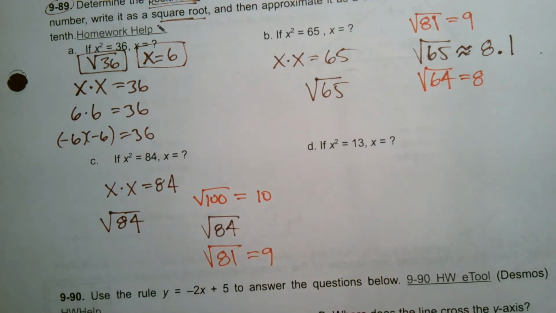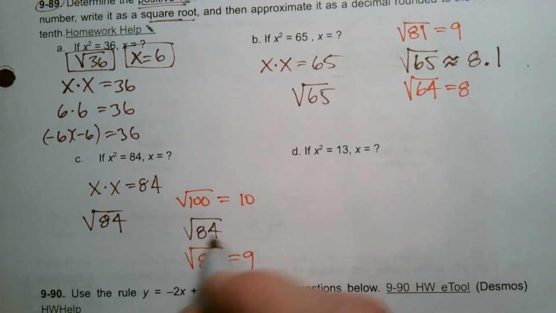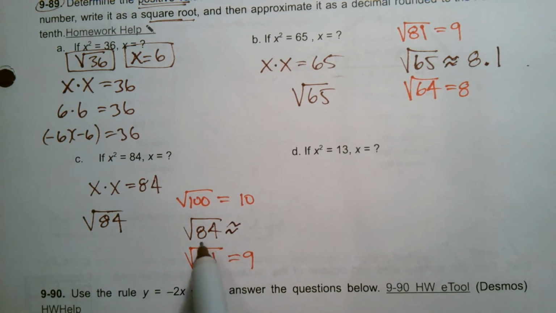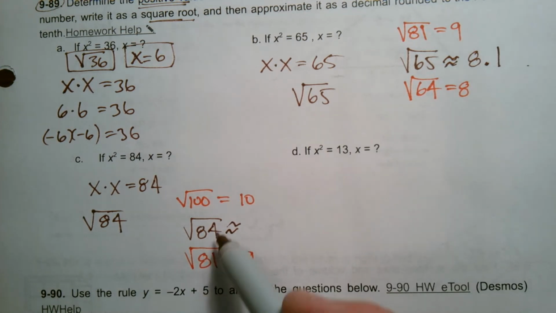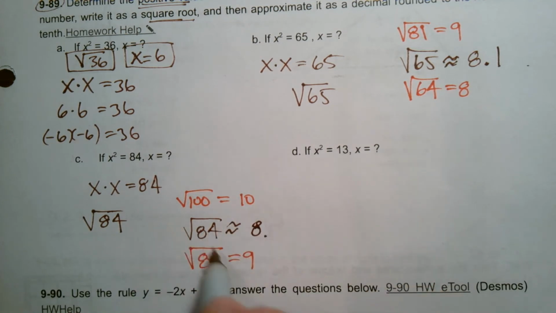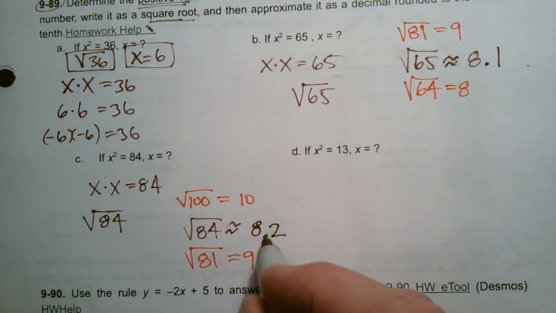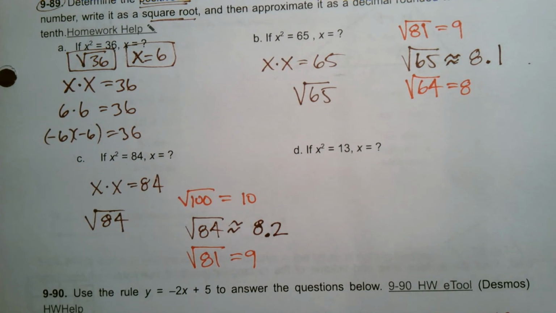This is why memorizing your perfect squares is important, knowing your 1 squared, 2 squared, 3 squared, 4 squared, all the way up. So approximately what? If I look at where 84 is compared to 100, it is 16 away from 100, but it's only 3 away from 81. So it's definitely below 8.5, which would be the middle. It's closer to 8.1, 8.2, 8.3. Any one of those would be good. In this case, I'll say approximately 8.2. That's my x.